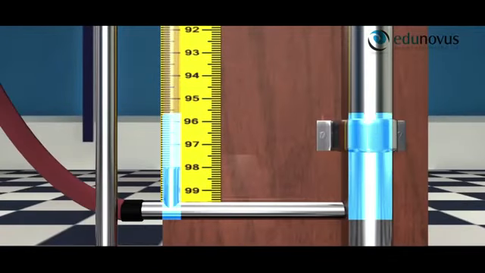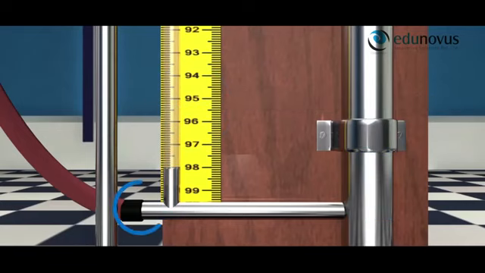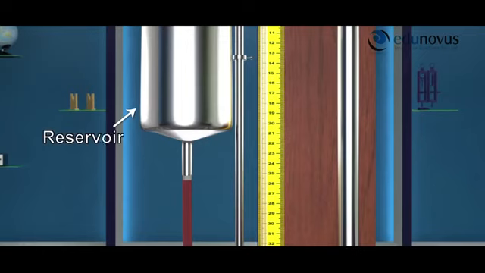The water levels in the two tubes are at the same level. Hence, the reading of the water level is taken from the transparent tube. The bottom of the metal tube and the transparent tube is connected to the reservoir by means of a hard rubber tube.